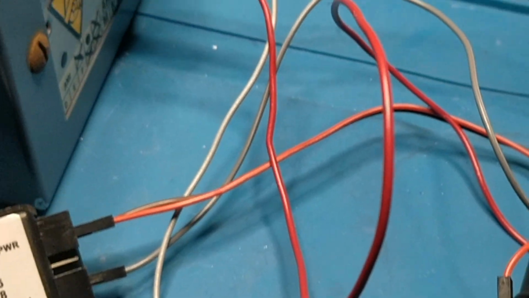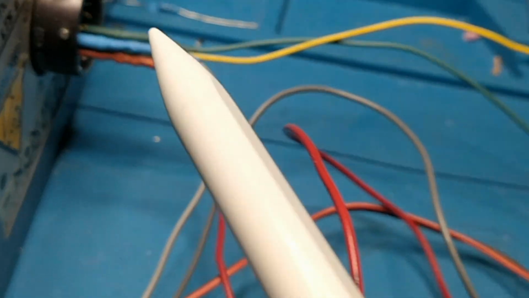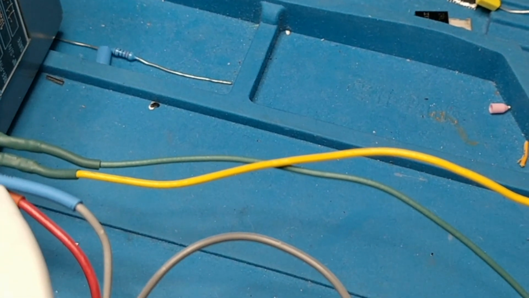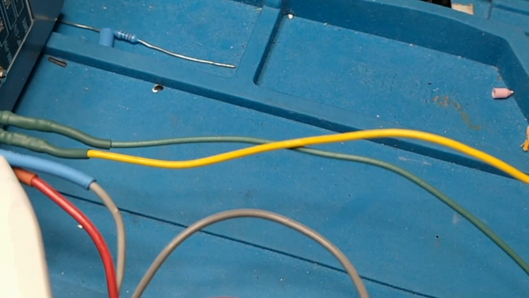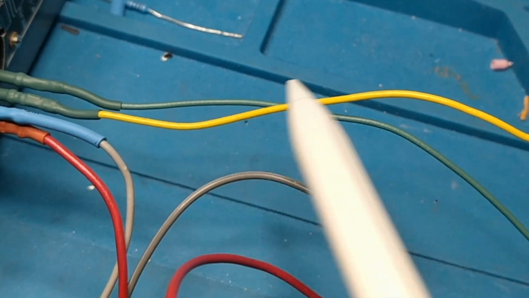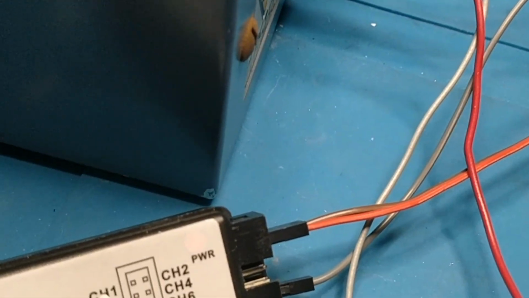About the pinouts on this circular connector, we are using 4 pins: this is the power supply, the ground and the plus 28 volts, and this is the ARINC output, which then goes to channel 1 and channel 2.